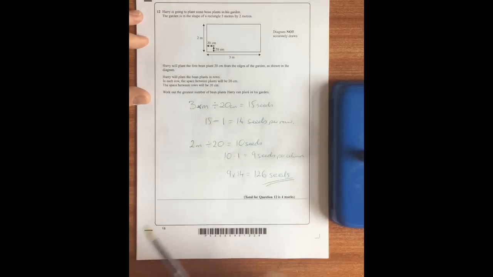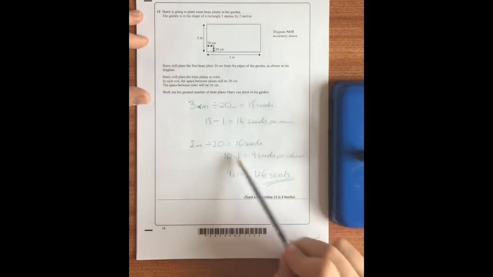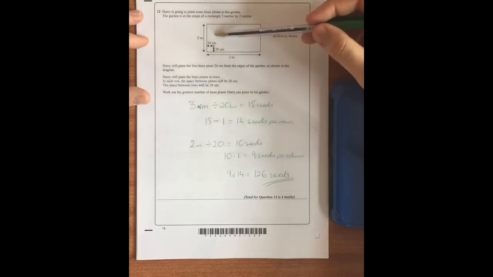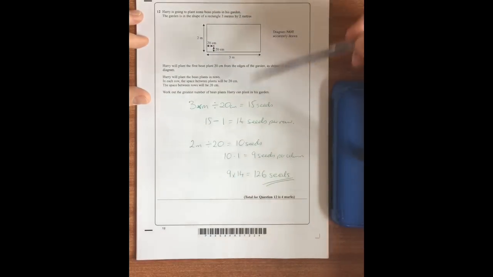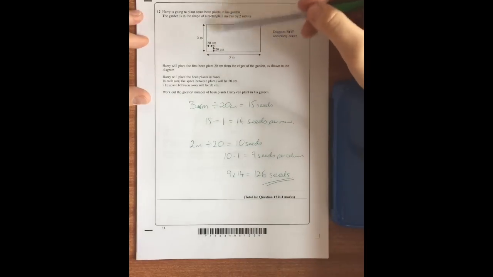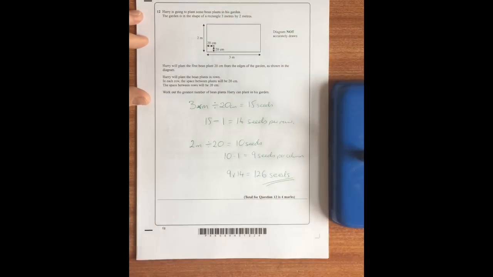If we do 2 metres divided by 20, it means we can fit 10 rows going up. However, the last row again will be on the border along here. So you can actually only fit 9 in that column. So 9 times 14 is 126 seeds.